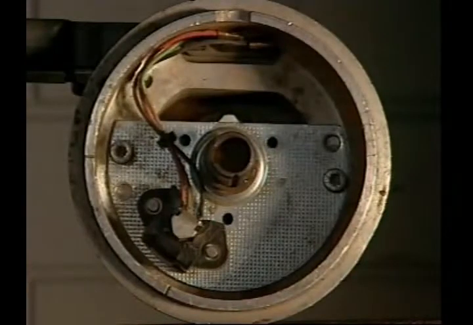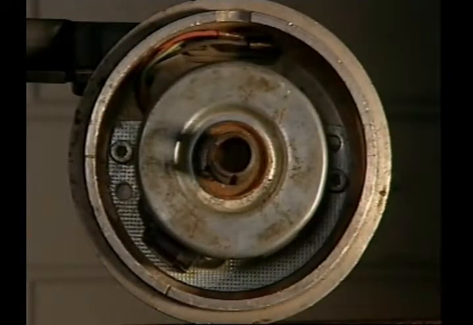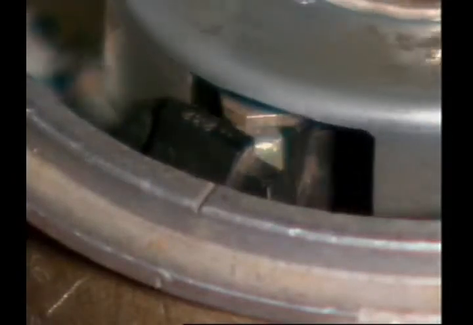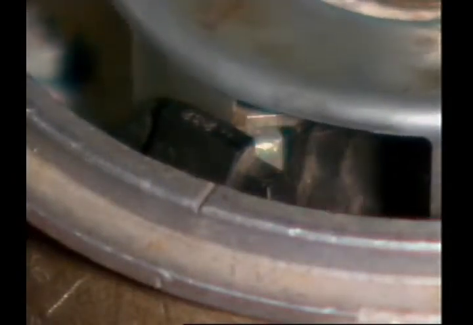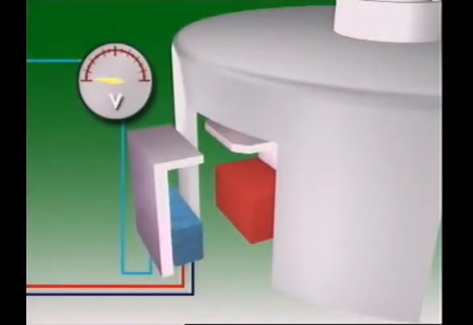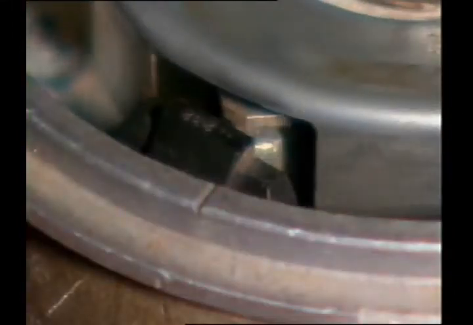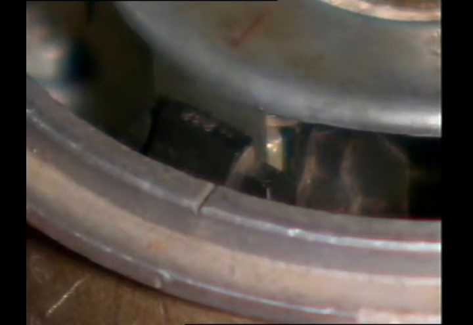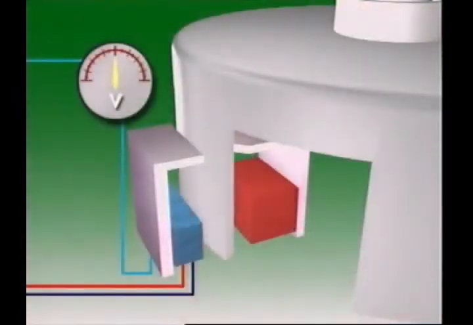When it's used in a distributor, this interrupter ring has the same number of blades as engine cylinders, and a corresponding number of windows or gaps between the blades. The magnetic field is strongest when the gap is aligned with the poles. This allows the switch to earth a low current signal voltage that is applied to it. When the interrupter ring rotates so that a blade is in line with the poles, the magnetic field is shielded and the signal voltage is not earthed.